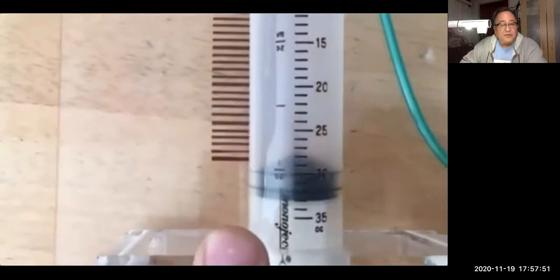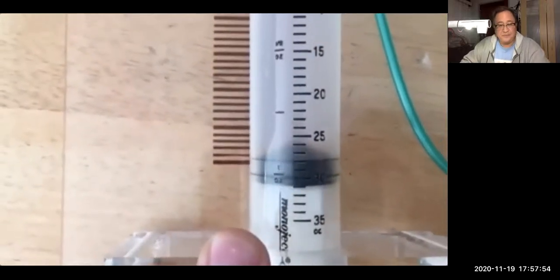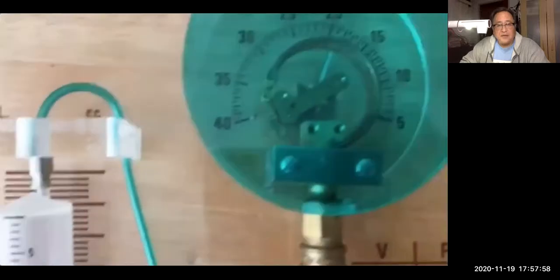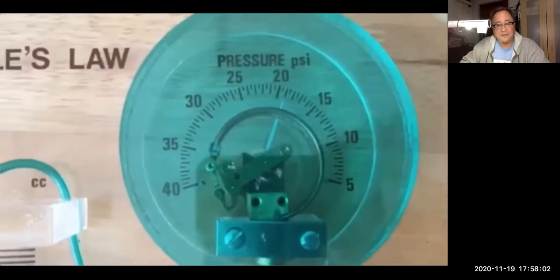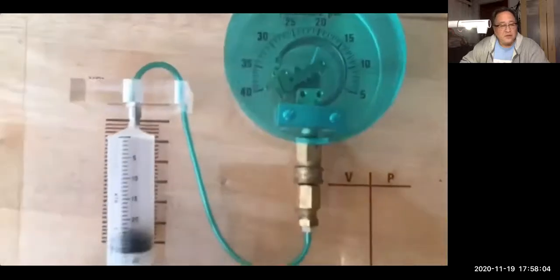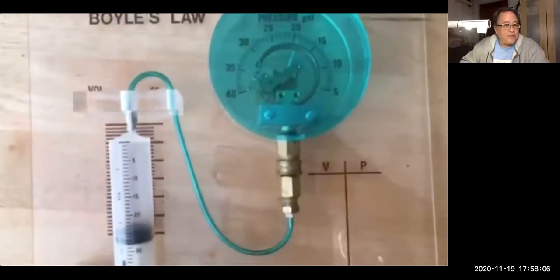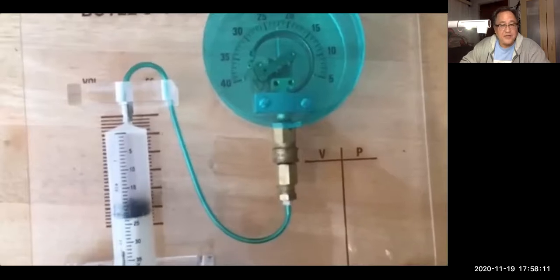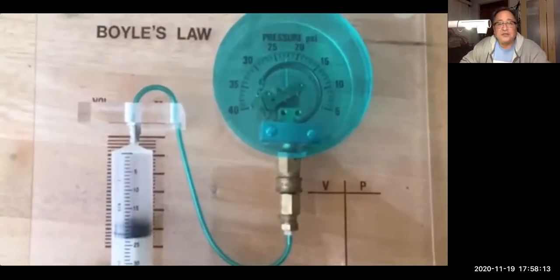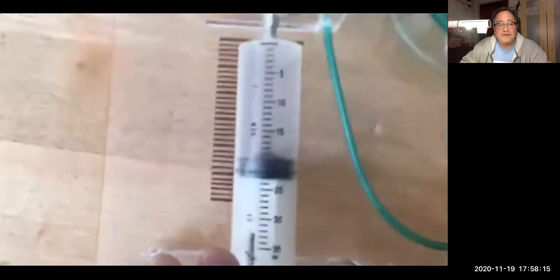And the volume is 30. We change the volume to 25, and we look at the pressure, and now it's at 19. We change the volume to 20 milliliters of gas left in the syringe. And we see that the pressure is what looks like 22.5 psi.